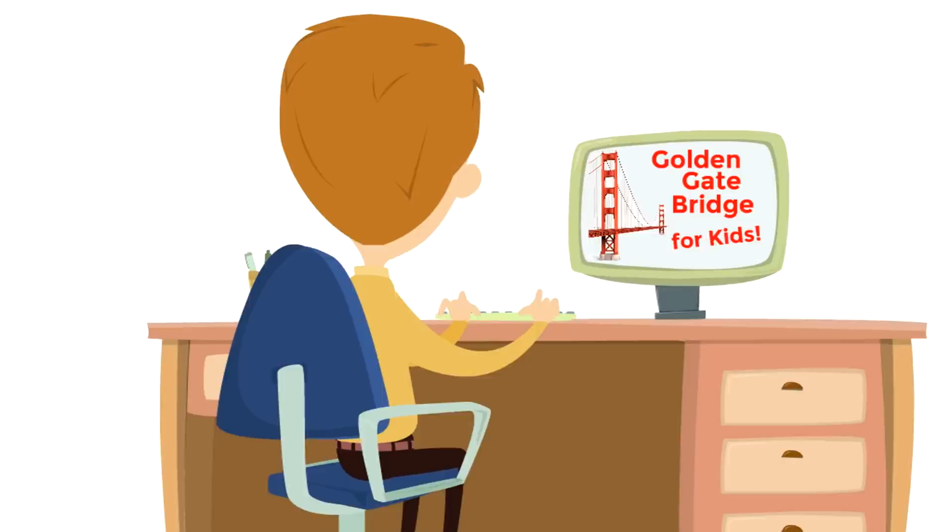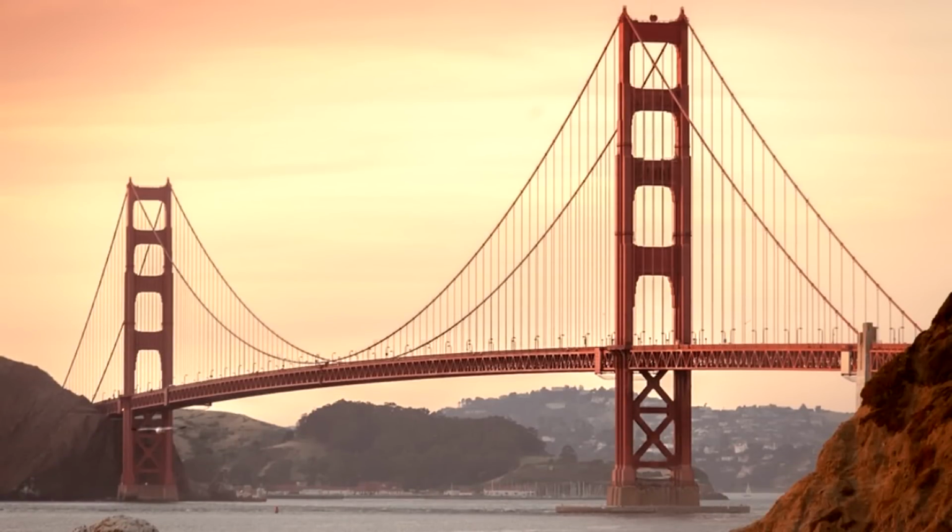Let's look at the Golden Gate Bridge again. It's an amazing bridge, and a bridge connects two sides. A bridge. You might be wondering, what does this have to do with prepositions? I thought we were talking about prepositions, not bridges. What is going on here?